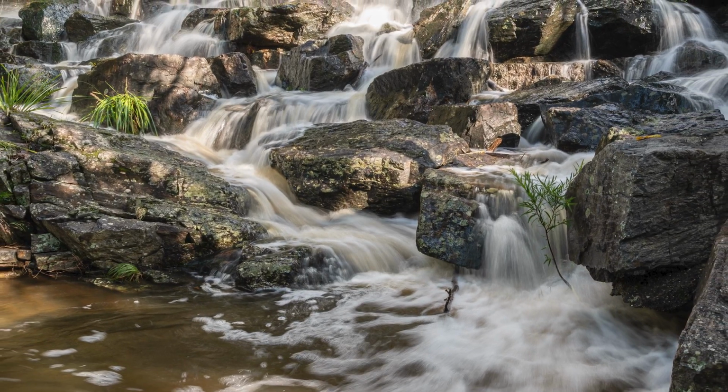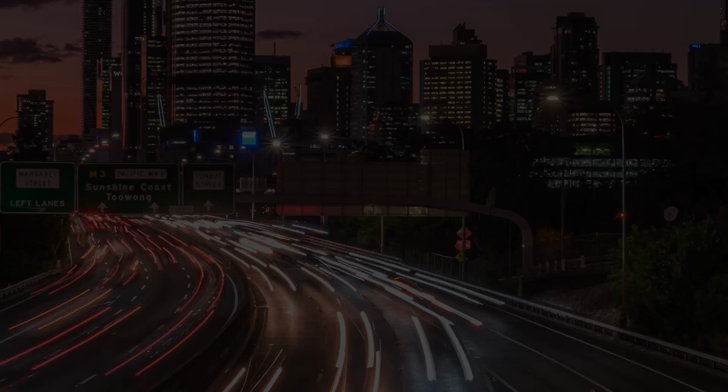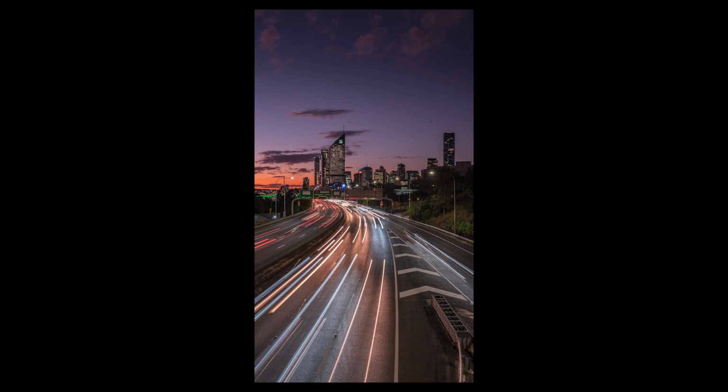Now, I do recommend experimenting with different shutter speeds to see how they affect movement. In this image, a shutter speed of 1/4 of a second gives a nice blur to the water, and a longer shutter speed of 1.6 seconds here captures light trails from the vehicles on the freeway.